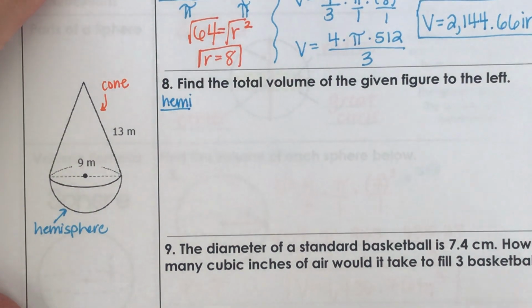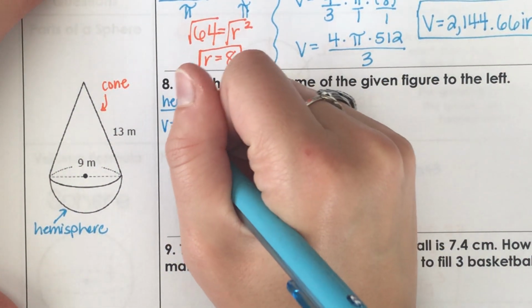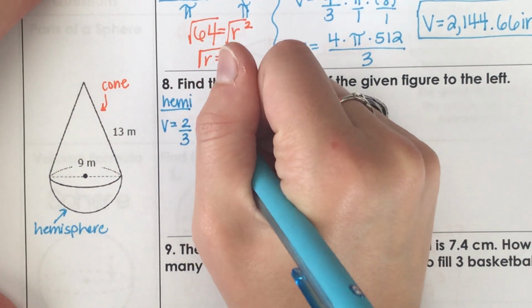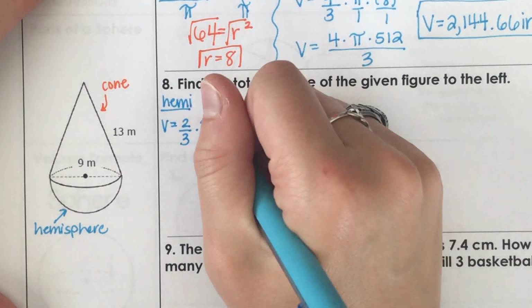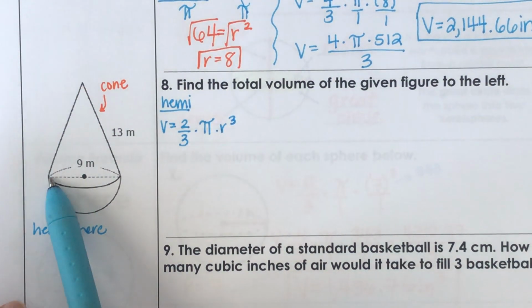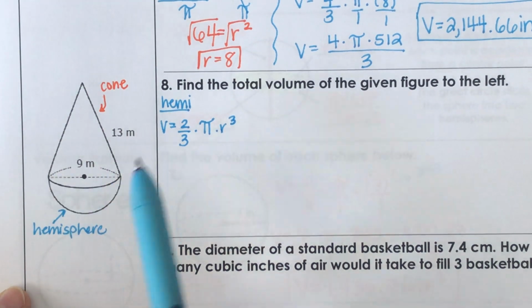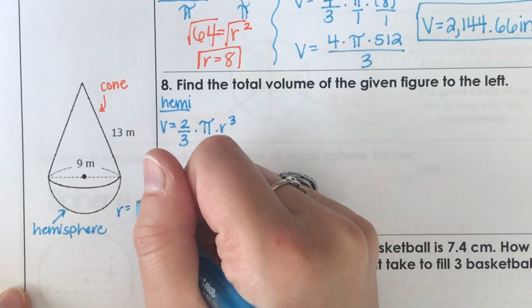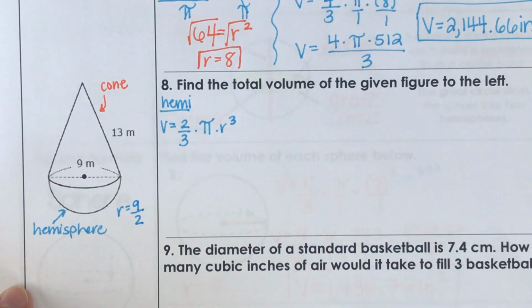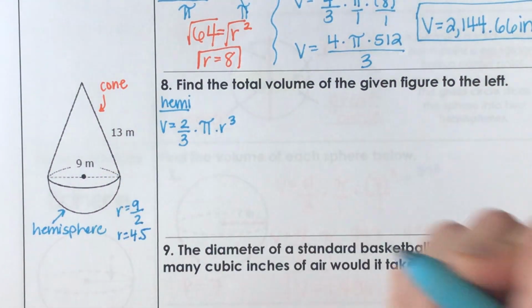Okay, to find the volume of a hemisphere, my equation is 2/3 pi r cubed. Now I have the diameter is 9. To find the radius, I'm going to divide 9 by 2, which gives me 4.5.